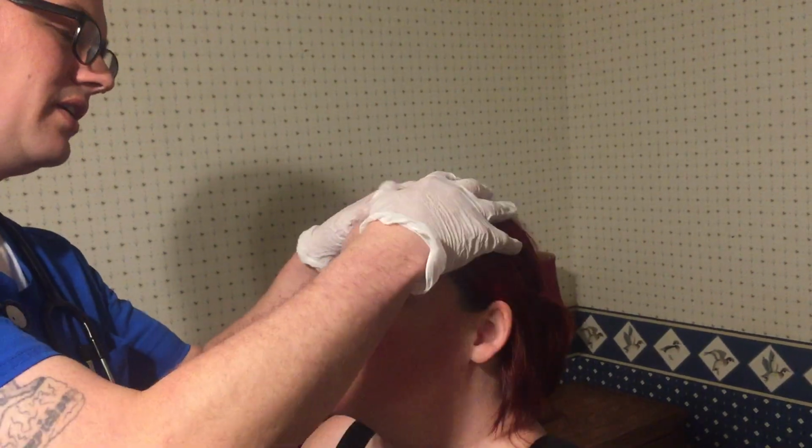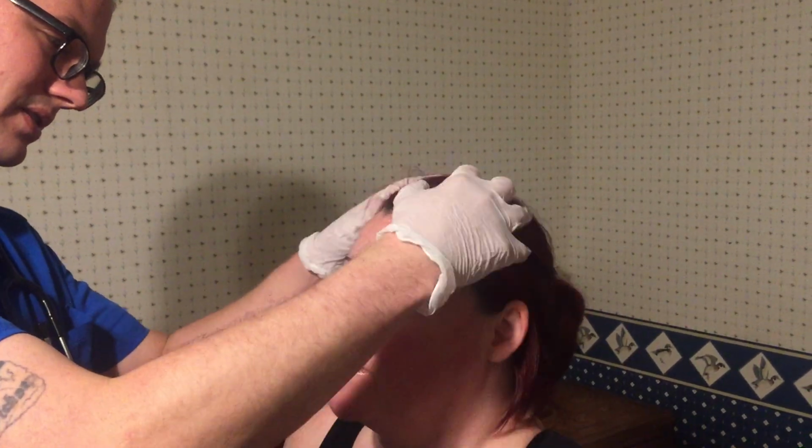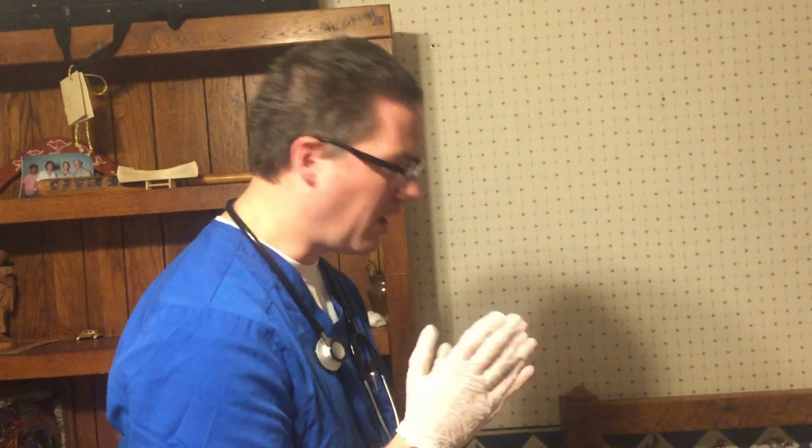And I'm going to proceed to inspect and palpate the scalp and cranium, looking for any lesions or lumps or any areas of tenderness. Can you tell me, is this tender at all? Does this hurt? That's fine. Okay. All right. At this point, having had a conversation with her, I would have already inspected her facial expressions for symmetry, and they are, in fact, symmetrical.